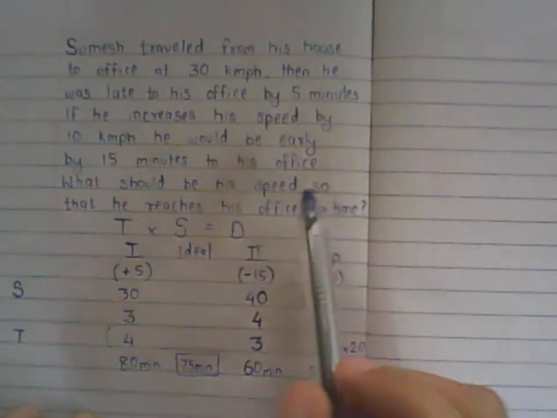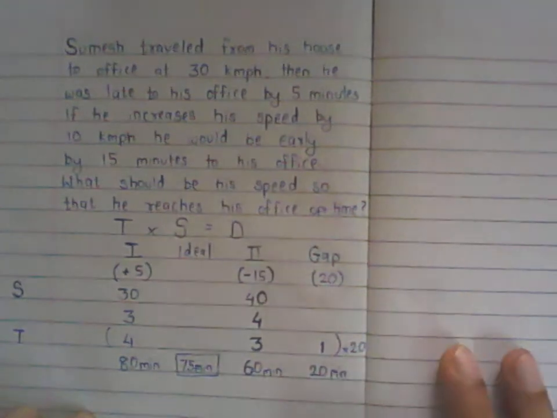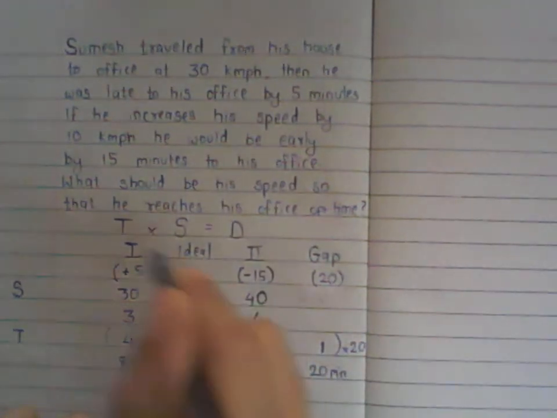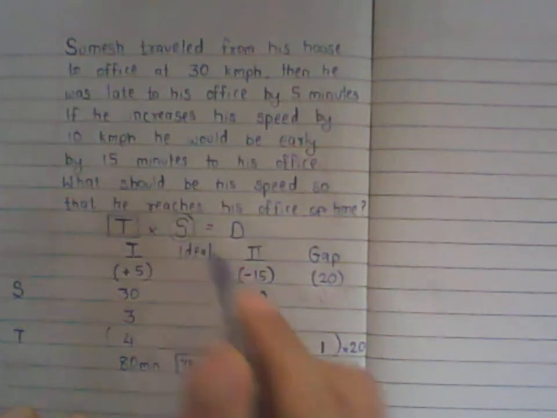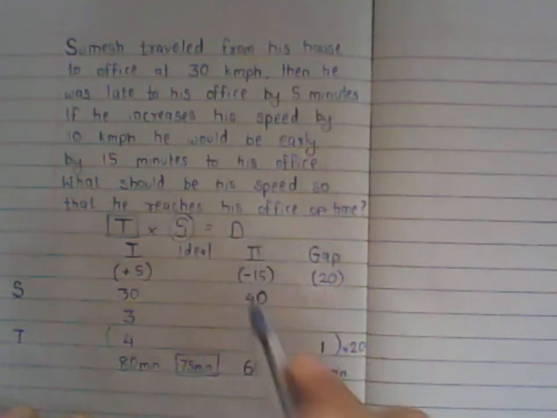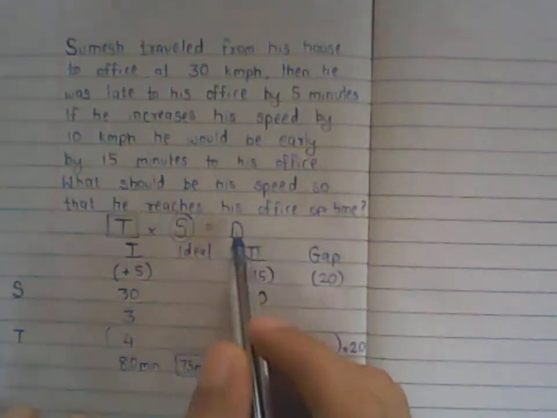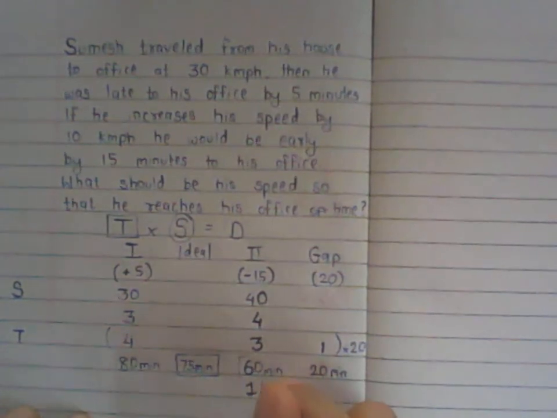But that's not our ultimate goal. Our ultimate goal is to find his speed to reach his office on time. So we have found the time required. We want to find the speed. So what is required is to find the distance. The only information we have is that this distance is constant, and you can find that distance using one of the two scenarios. I'll use the other scenario because the time here is a good number. It's 60 minutes, which is easy to convert to hours. This is nothing but 1 hour.